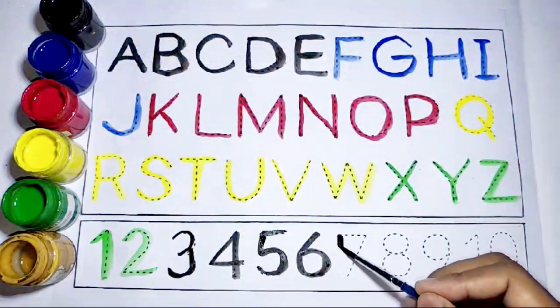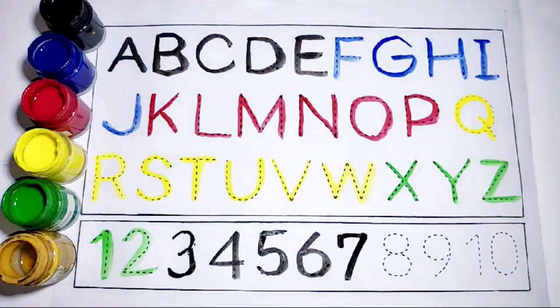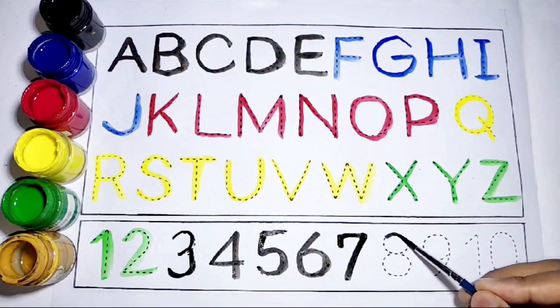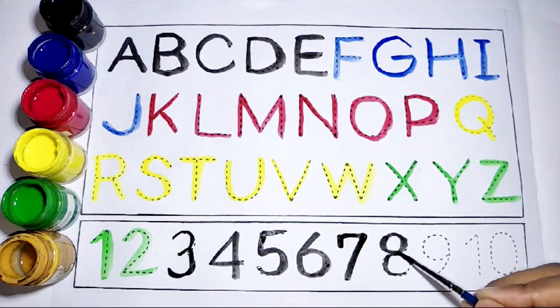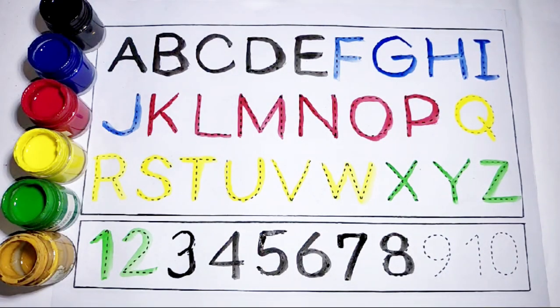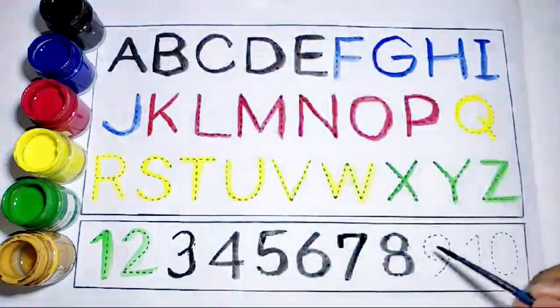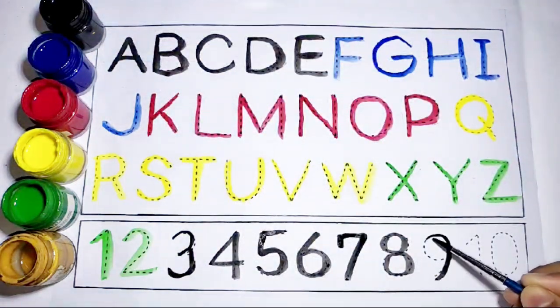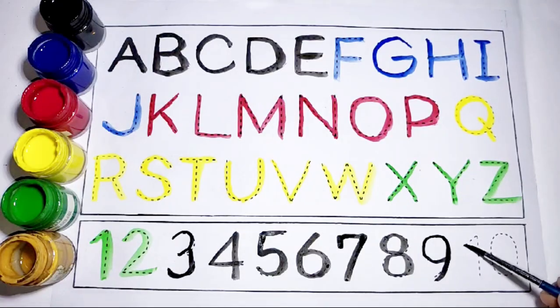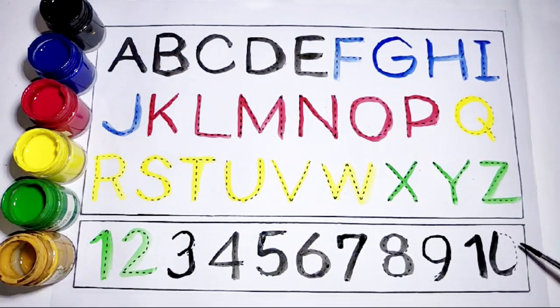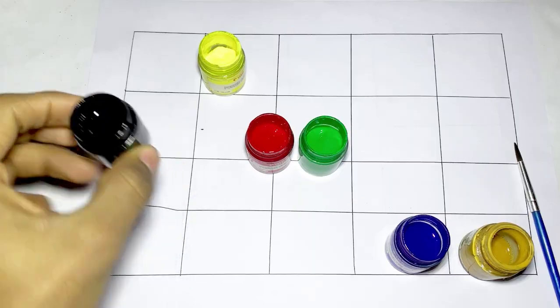The next one is 7. And now we draw 8. The next one is 9. We again use black color. The last one is 10. Black color.